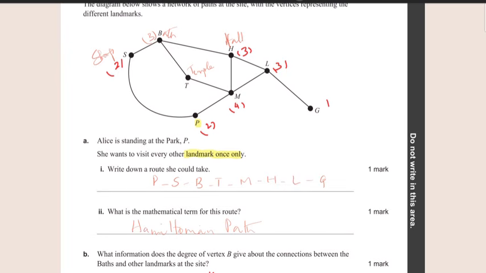What information does the degree of vertex B give about the connections between the path and the landmarks at the site? It's degree 3, and that tells you that there are direct connections between the bath, the shop, the temple, and the hall.